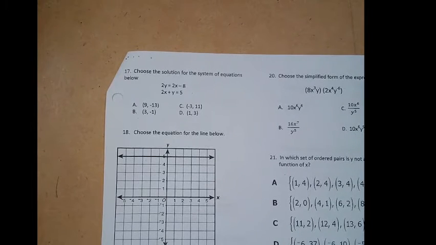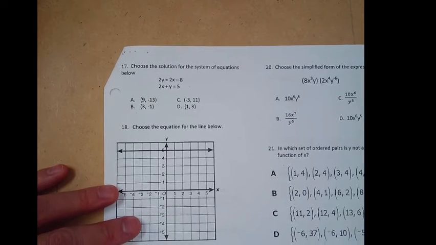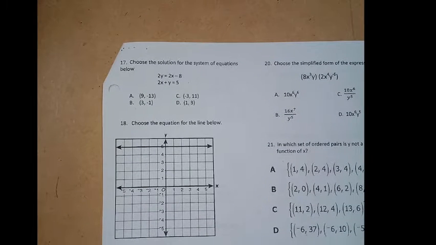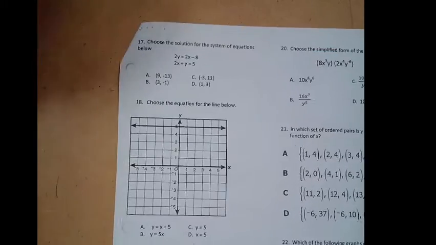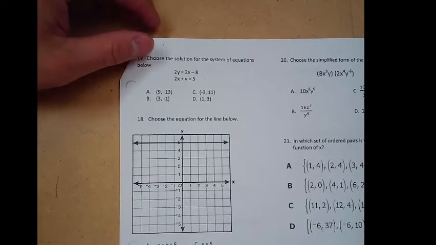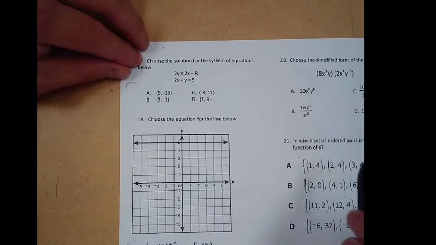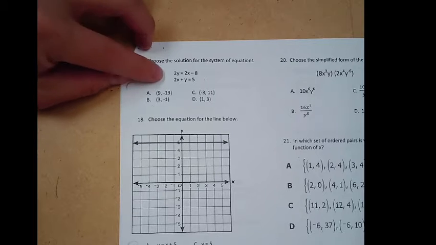All right, last one says choose the solution for the system. All right, so let's go ahead and start plugging in here. I think I'm going to try the smaller numbers first.